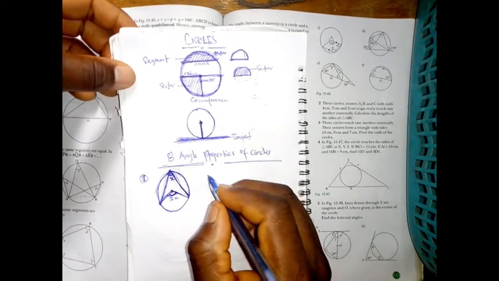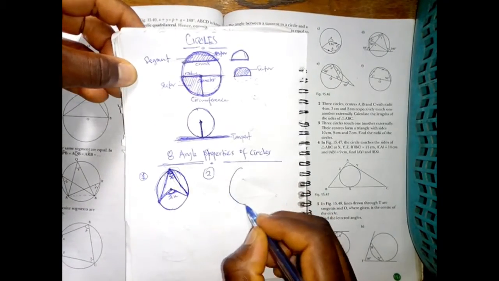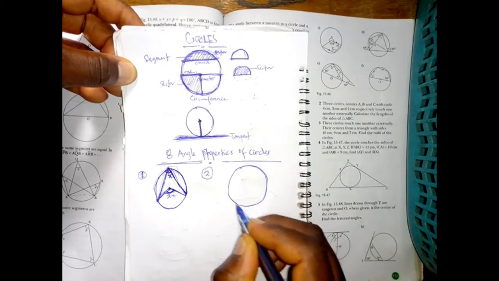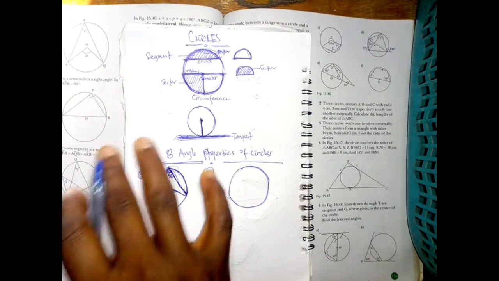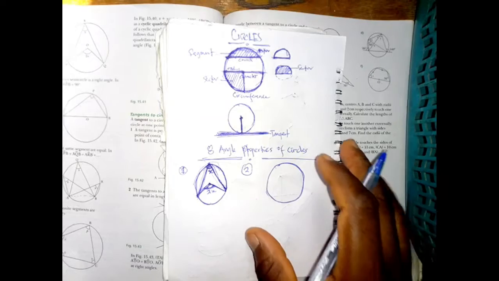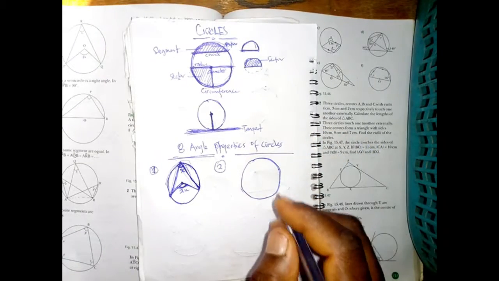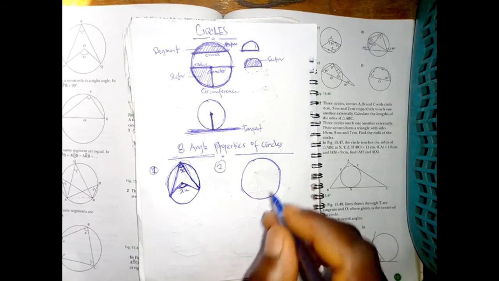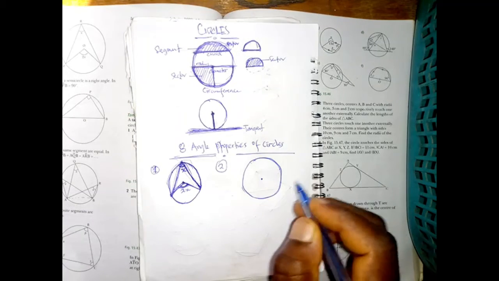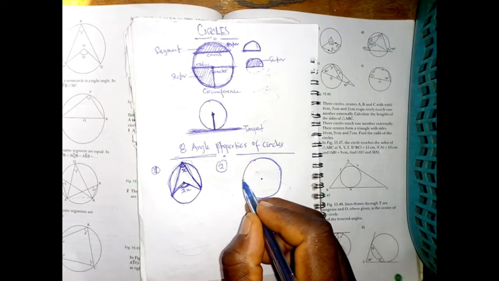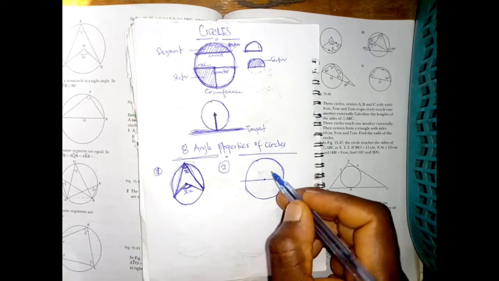And the second angle property is the angle in a semicircle. Angle in a semicircle is a right angle. This is the center of our cycle. This is a straight line. So what we have here is what?